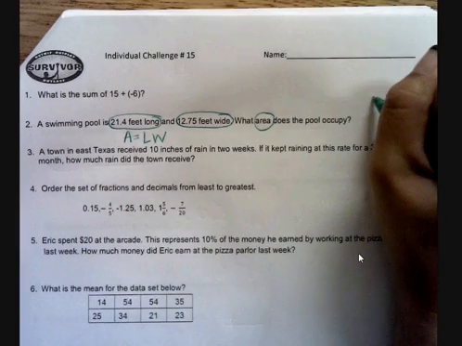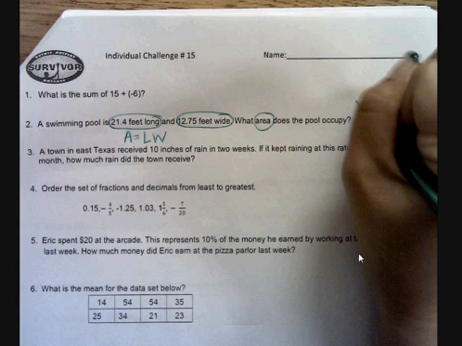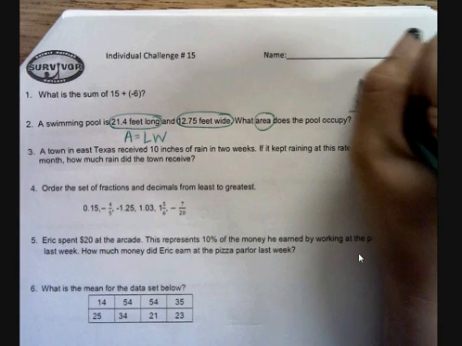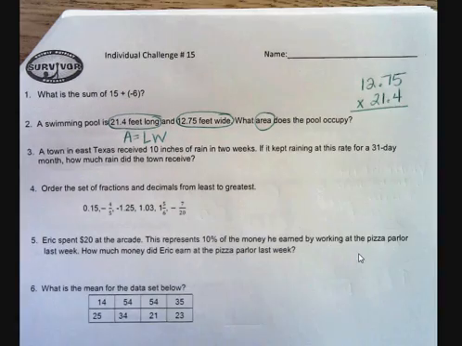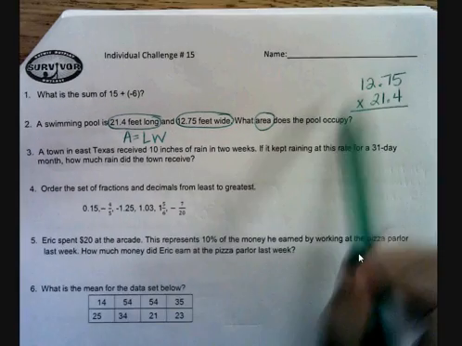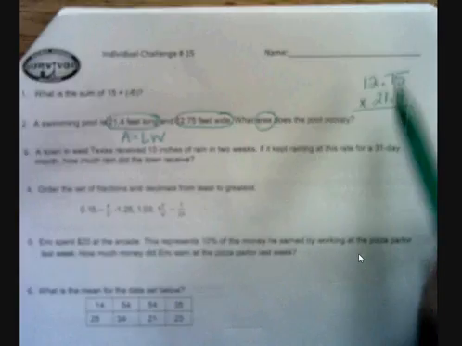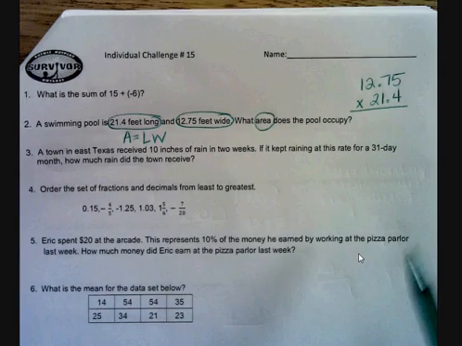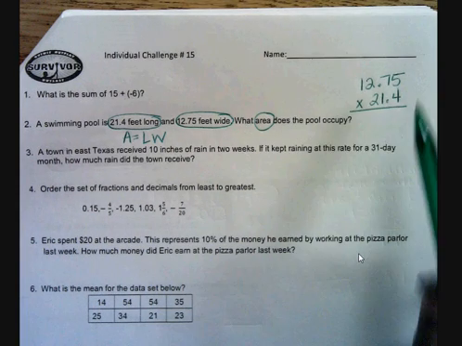You need to do 21.4. Actually, we'll put the 12.75 on top. Okay? You should be doing this on an extra sheet of notebook paper. All your homework is. Look at how I've lined up my numbers neatly. Remember your place values of zeros. You're going to have 1, 2, 3.